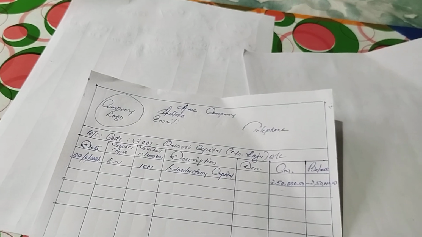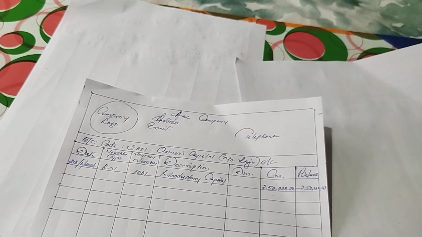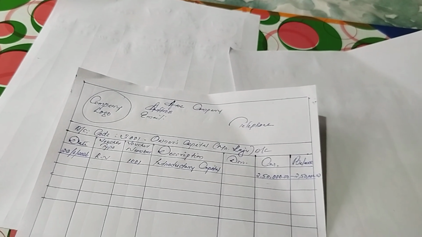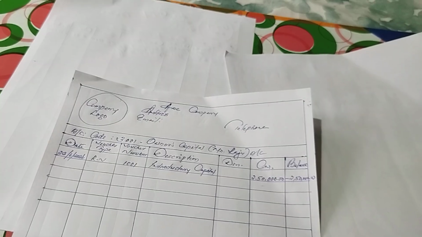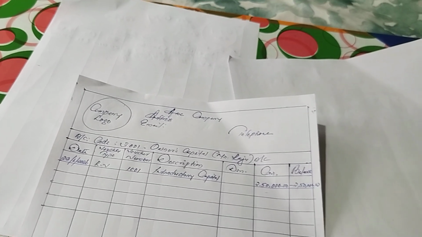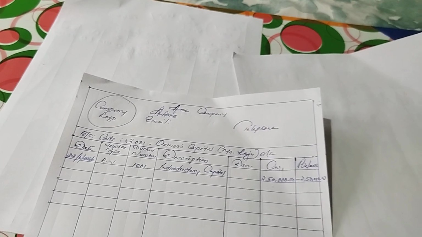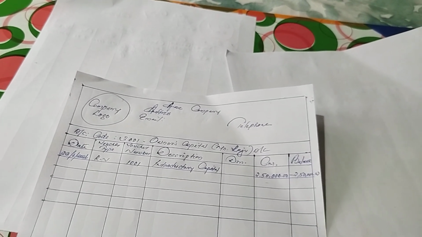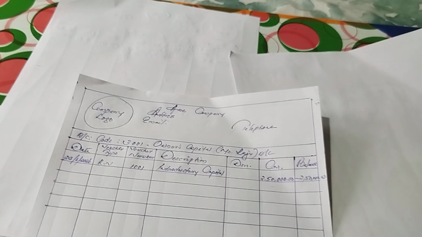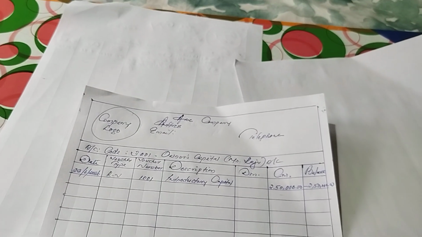Then debit or credit. You know very well that receiver's account we have to debit and giver's account we have to credit. So naturally we put it in the credit column. Here there is a debit column, a credit column, and a balance. Naturally we put it in the credit column, understand?